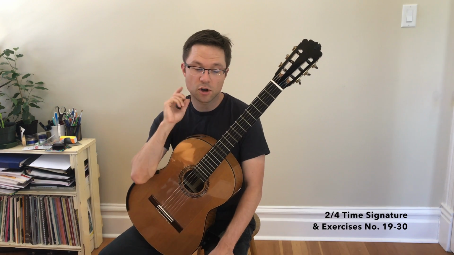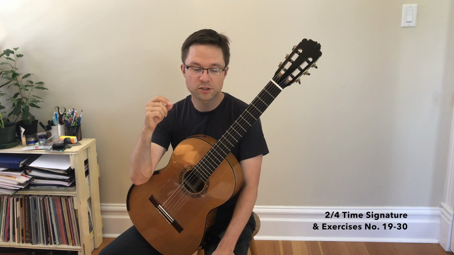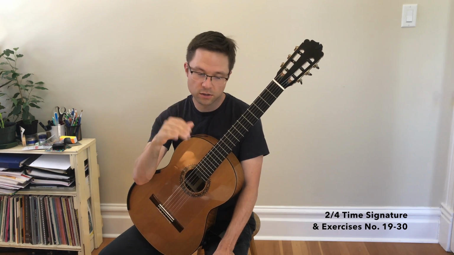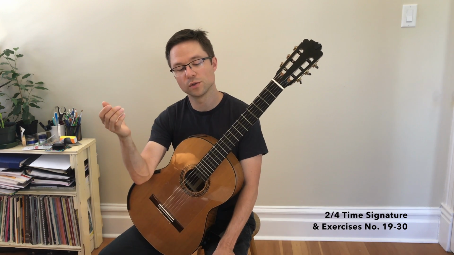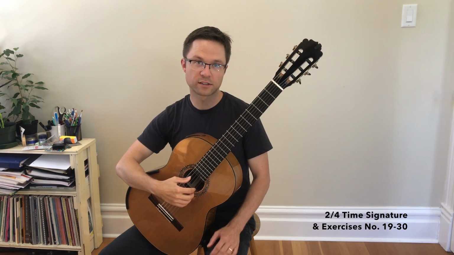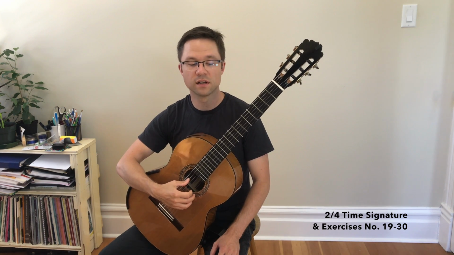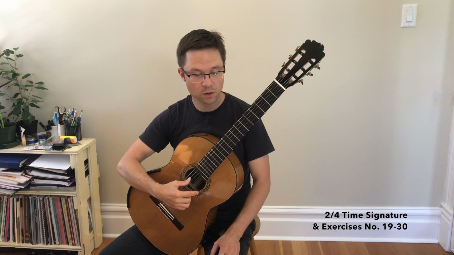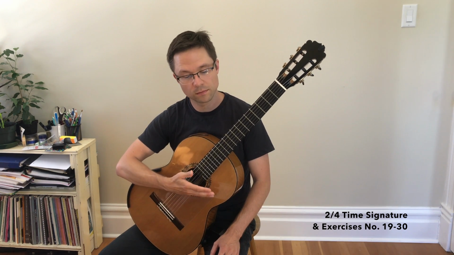The next examples are in 2/4 time. So that's 2 quarter notes per bar, and the beat structure is strong, weak, or 1, 2, 1, 2. So exercise number 19. 1, 2, 1, 2, 1, 2.